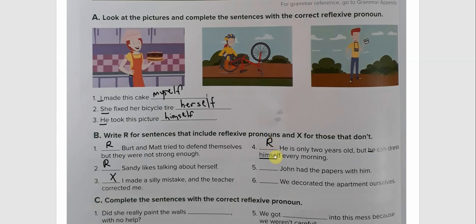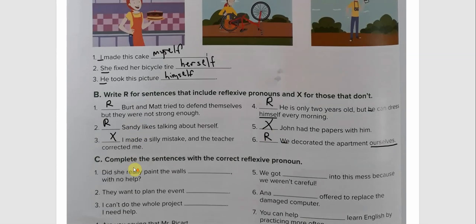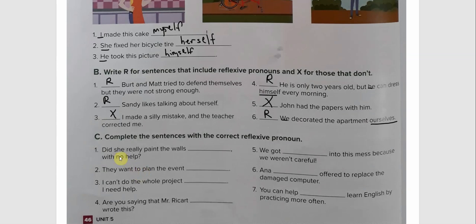Reflexive. Number 5, John had the papers with him. All right, so it's him, not himself. So that is not reflexive. And number 6, we decorated the apartment ourselves. So we and ourselves. That is reflexive. All right, let's go to exercise C.